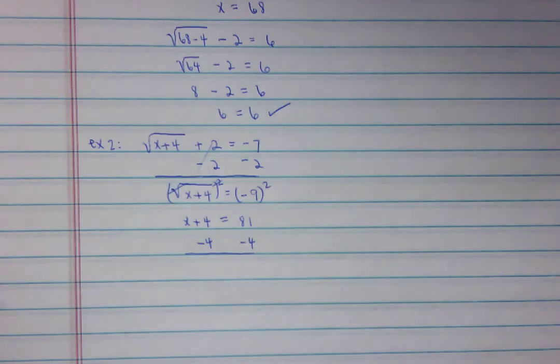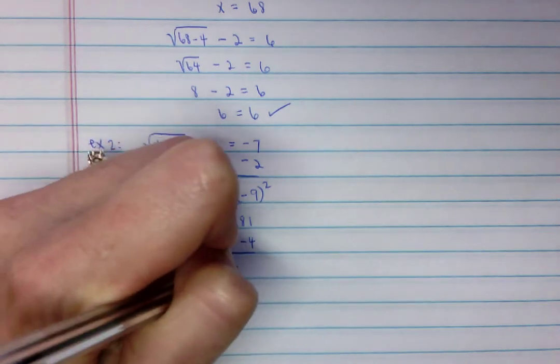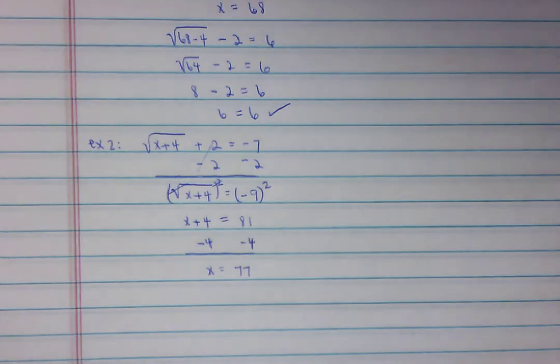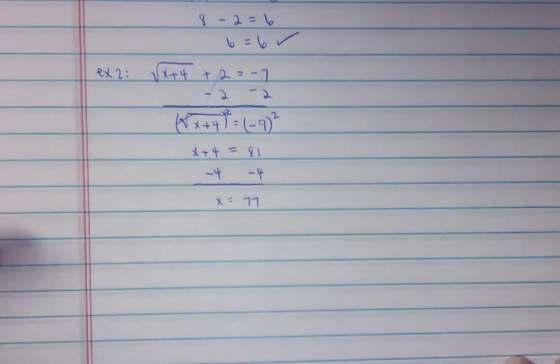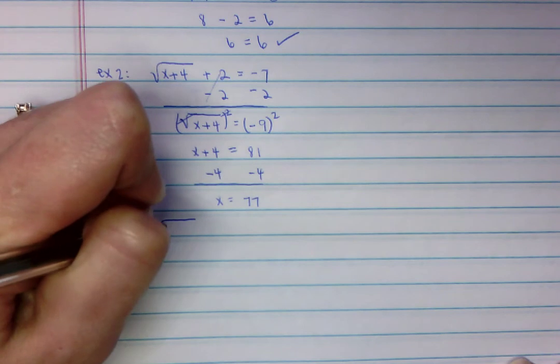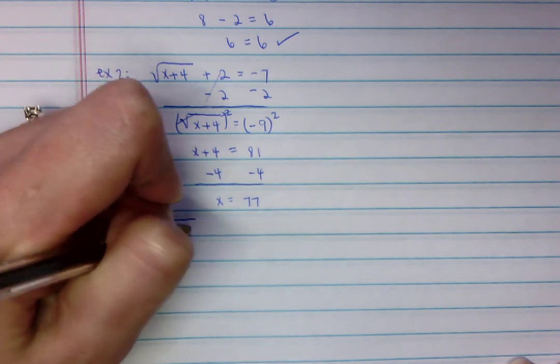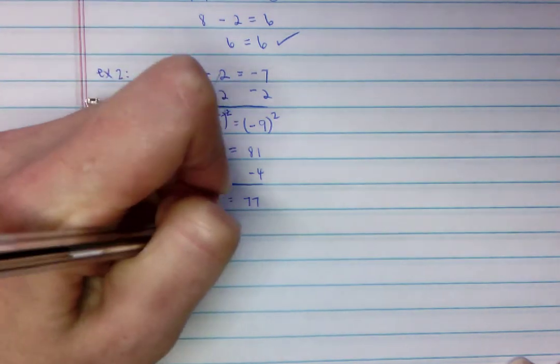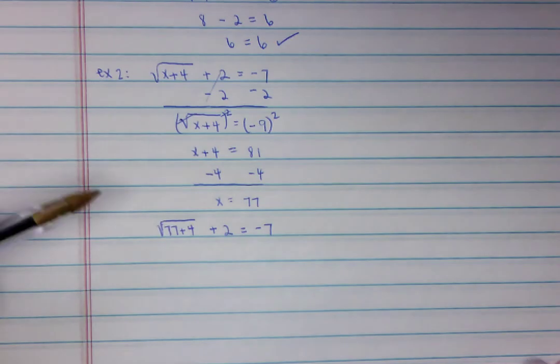Okay, and when we do that, we're going to end up getting x equal to 77. Let's check our work. Let's plug that back into the original. So if we plug it back into the original, look what happens. This is the square root of 77 plus 4 plus 2 equal to negative 7.